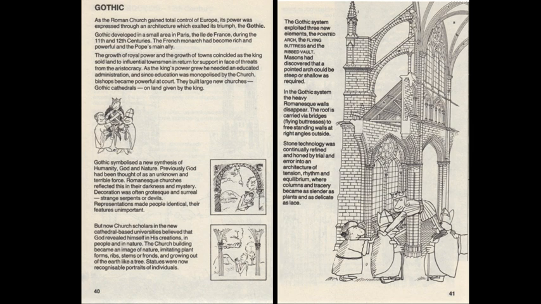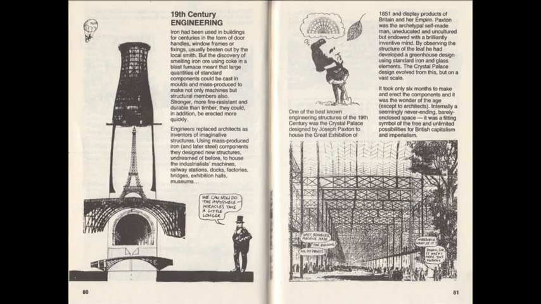So what about the relation between structure and material? When iron and steel came up in the middle of the 19th century and became a very successful material used for buildings, it caused a bit of a revolution in buildings.